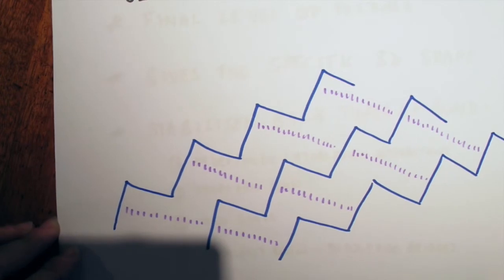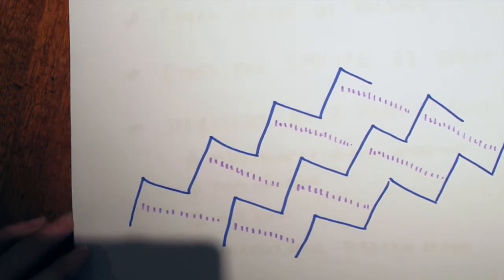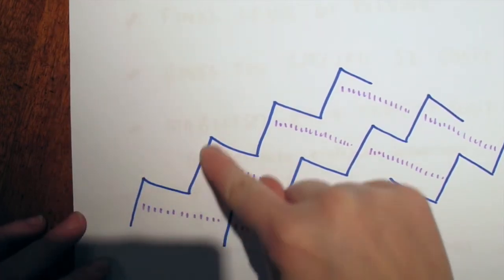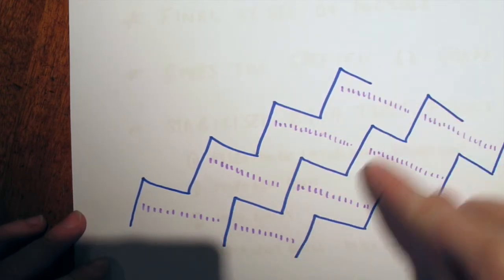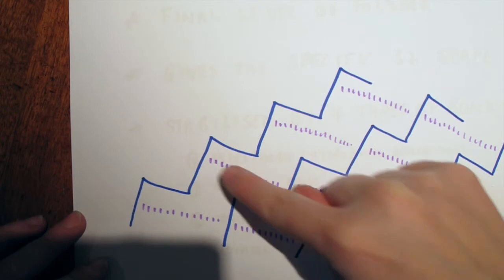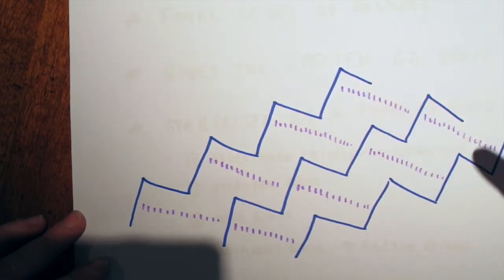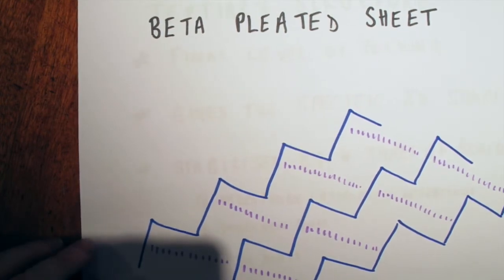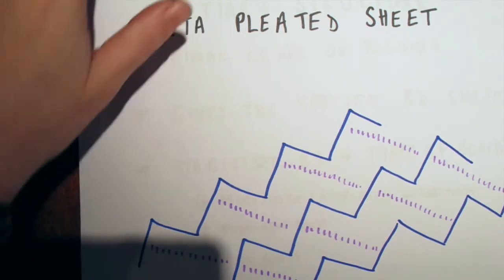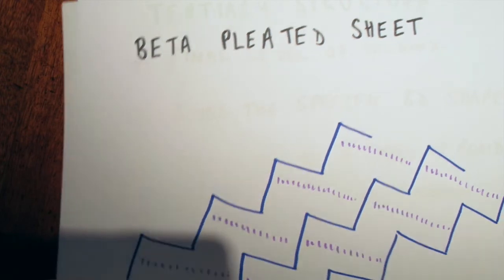The beta-pleated sheet is a much more structural form. You can see that you have more straight chains of amino acids or polypeptides, which are then stabilised by high levels of hydrogen bonding between them. If you have a larger proportion of beta-pleated sheet to alpha helix, then it would be a fibrous protein. If you have a larger proportion of alpha helix to beta-pleated sheets, it would be a globular protein.